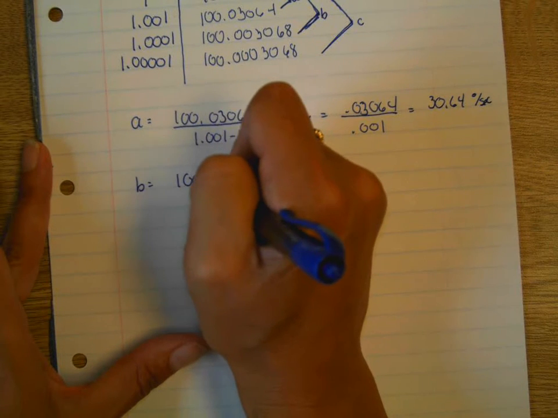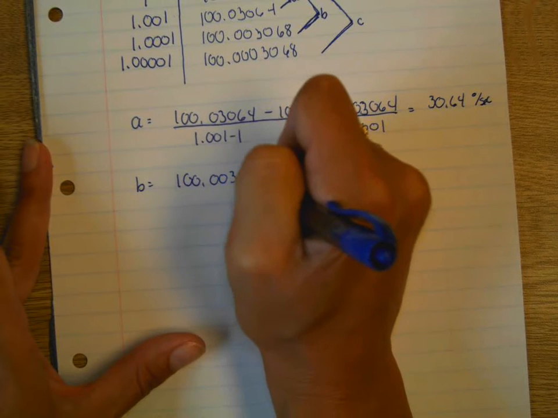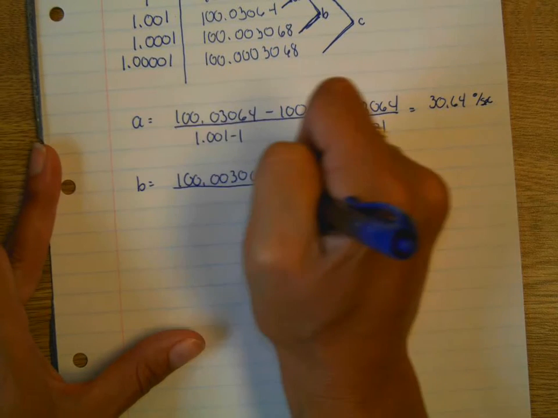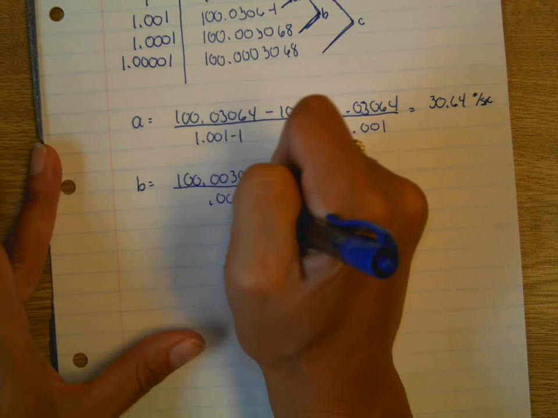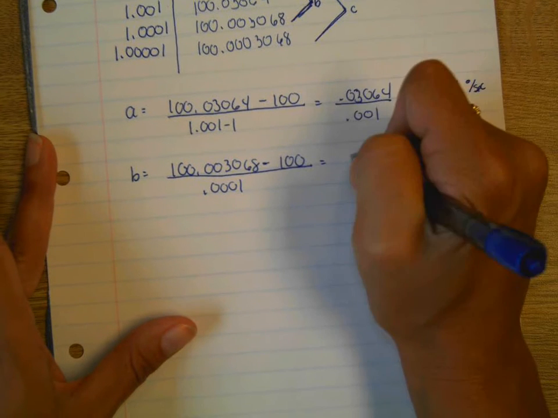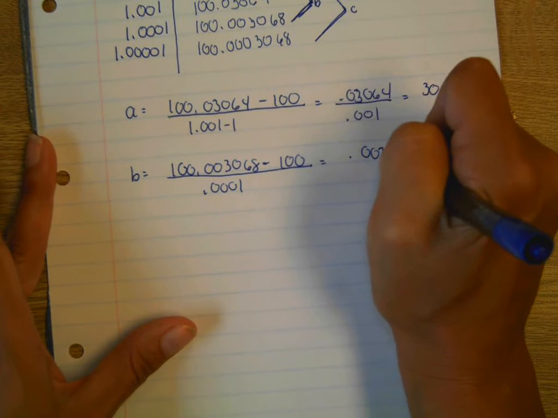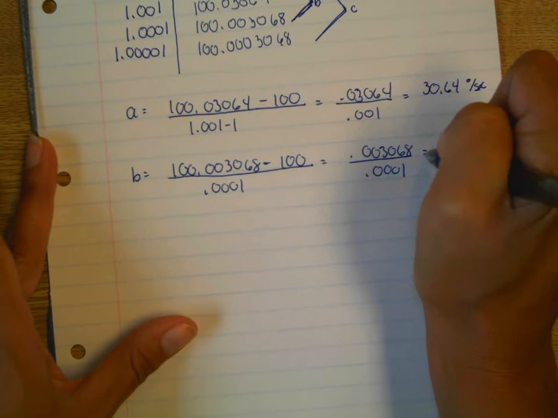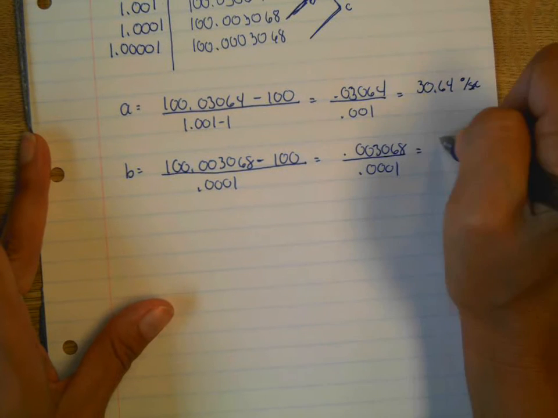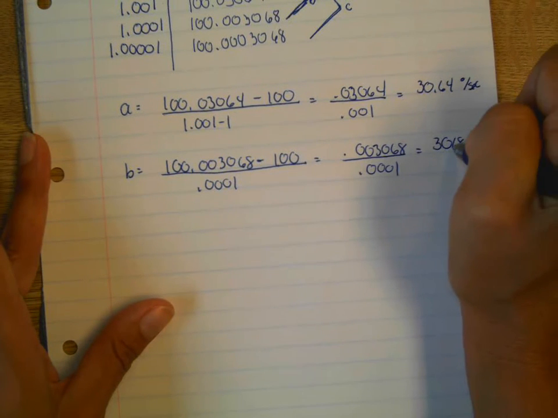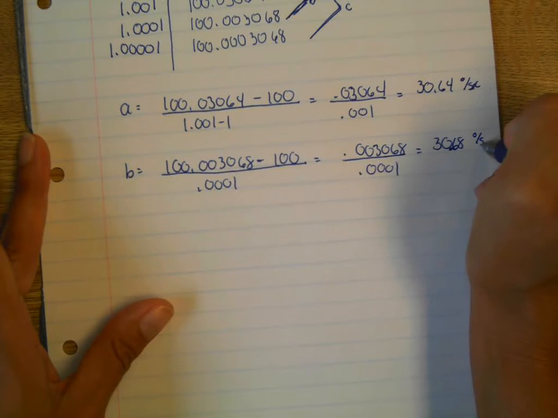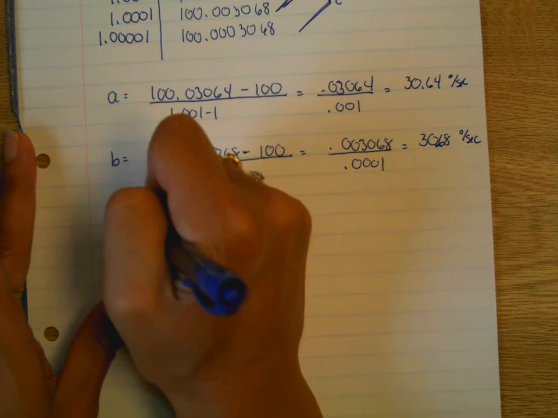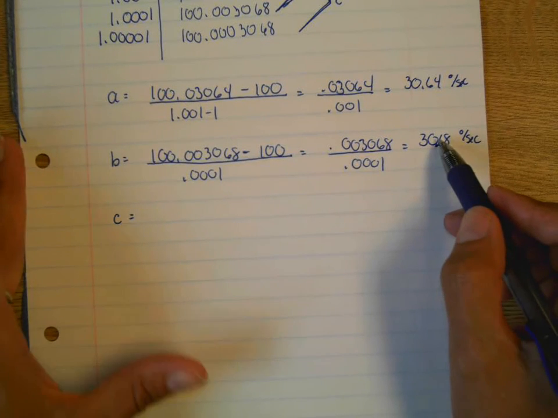So it's 100.003068 minus the 100 over 0.0001, 0.003068 over 0.0001, move everything over 4 places, 30.68 degrees per second. And if you look at C, I think you're going to see we're going to get the same thing we got here.